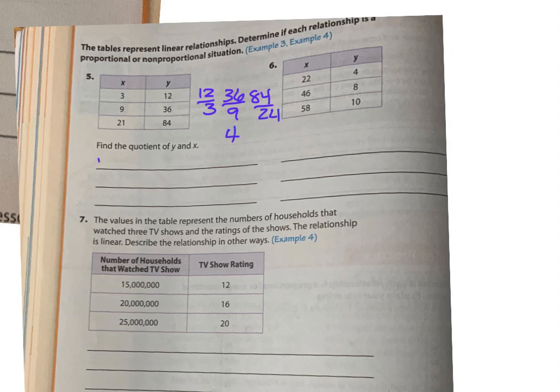So our rate of change is constant, right? Because we're finding y over x. It's proportional. Rate of change is constant. It's 4, right?